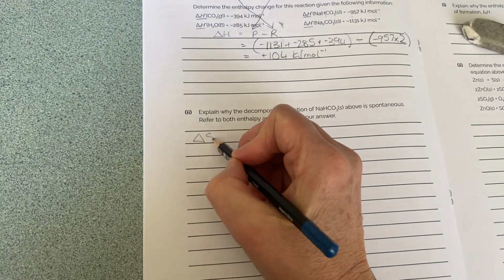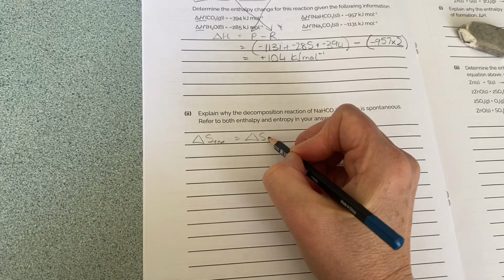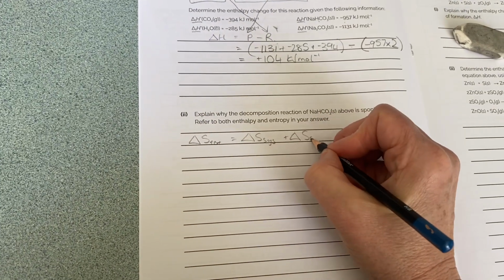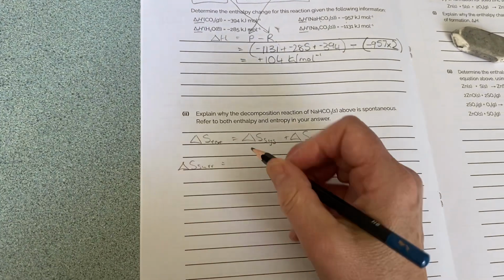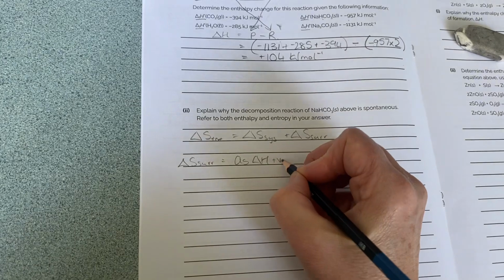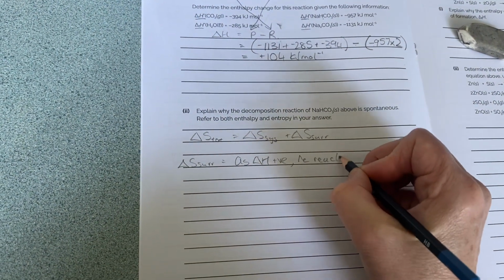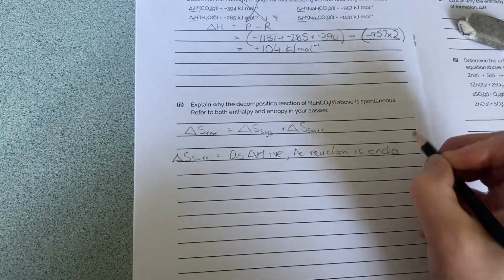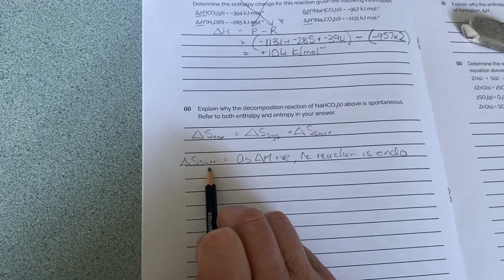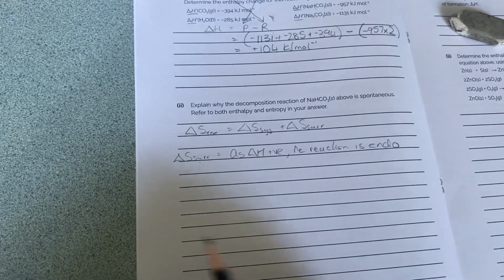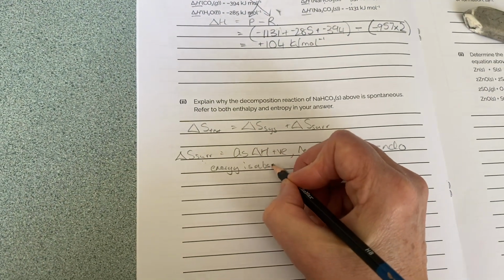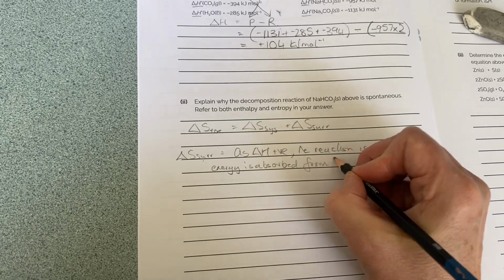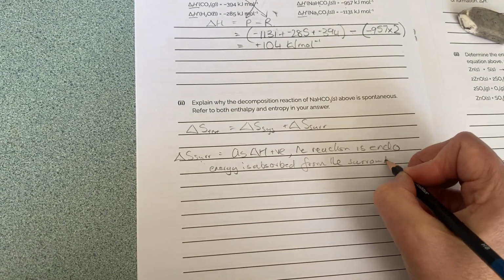So we need to have our total entropy equals our entropy of the system plus our entropy of the surroundings. So I'm going to start with my entropy of the surroundings, and I need to say, as delta H is positive, the reaction is endothermic. Now just remember, for surroundings, you've only got 2 answers. You've got an answer for an endothermic reaction and an answer for an exothermic reaction. So this is my endothermic reaction. I've got energy is absorbed from the surroundings, and we need to say what that means.